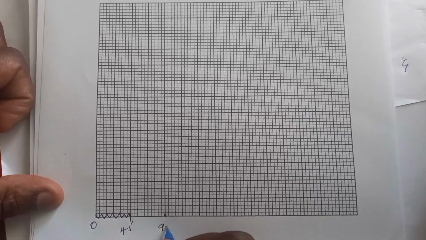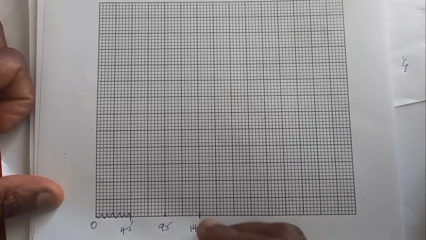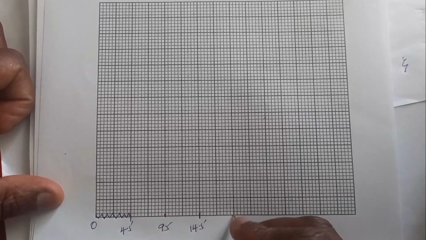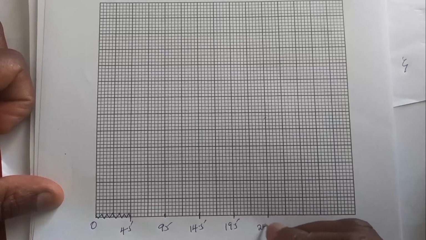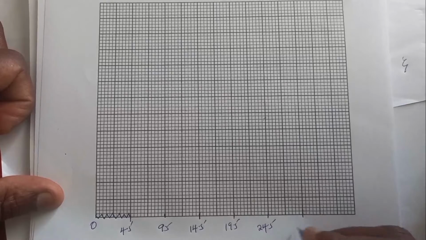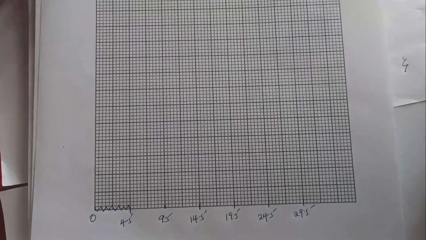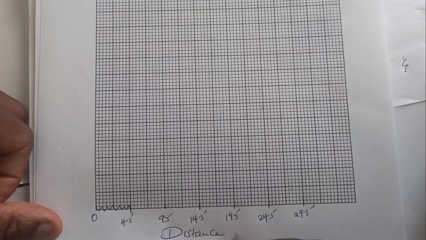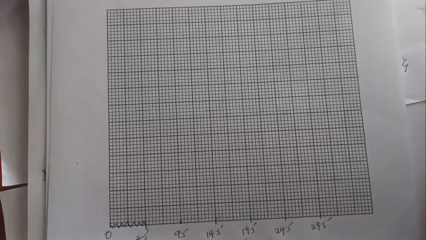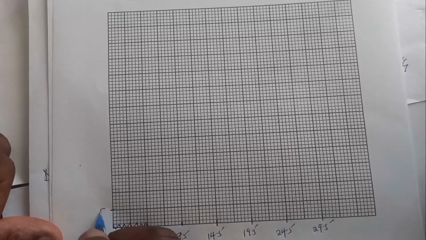We get 9.5, 14.5, 19.5, 24.5, 29.5. So these will represent the distance in kilometers. Then for the y-axis, let 1 centimeter represent 5 teachers.